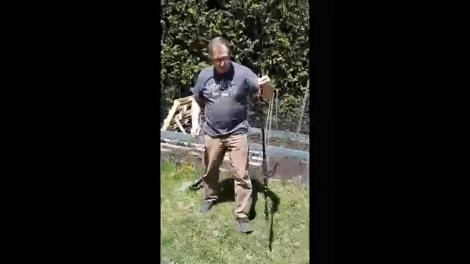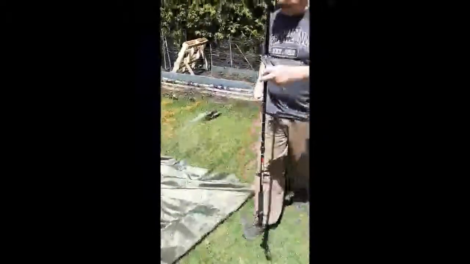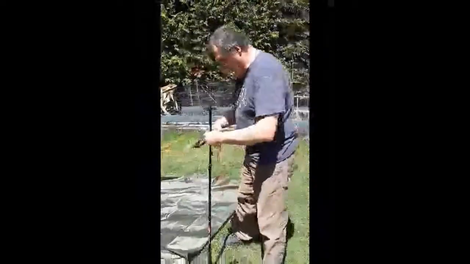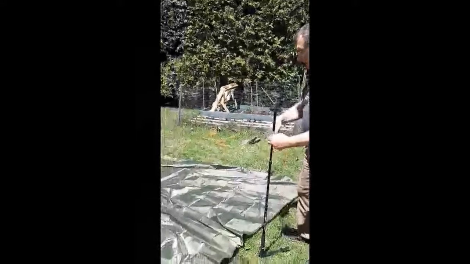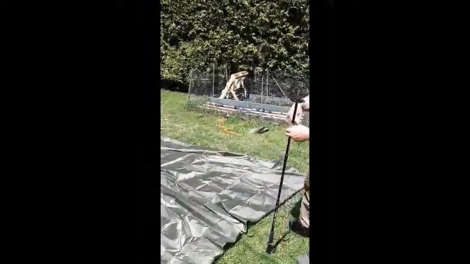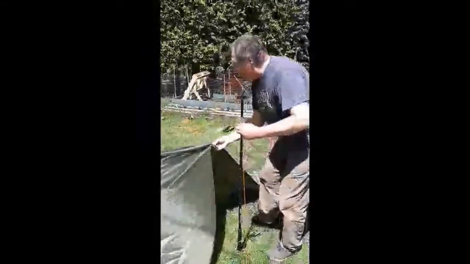I'm taking my other walking stick and I will add a kind of entrance.